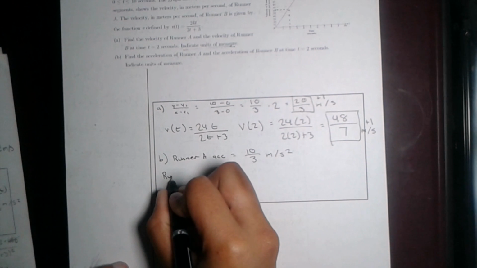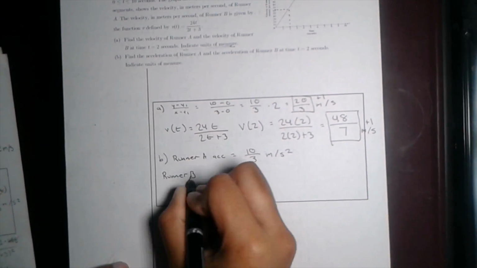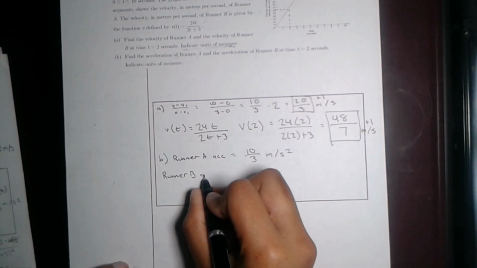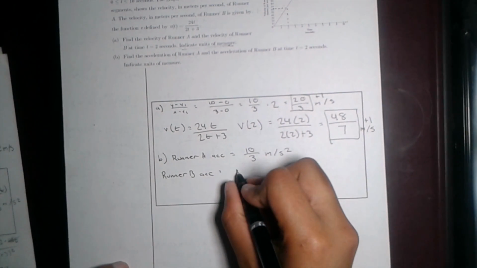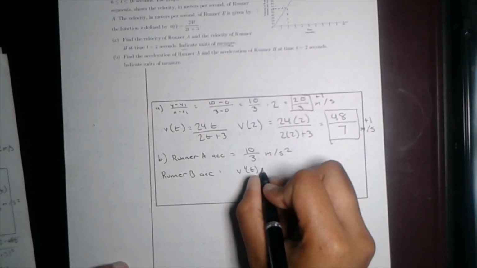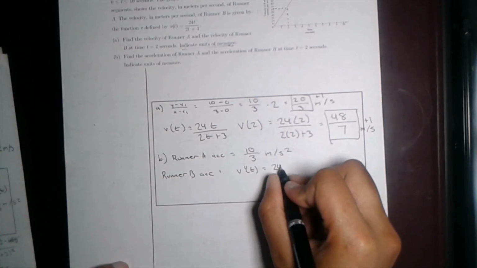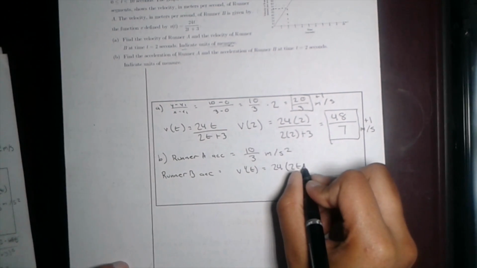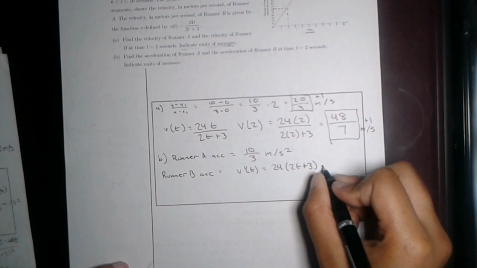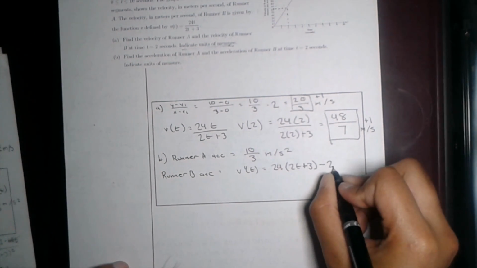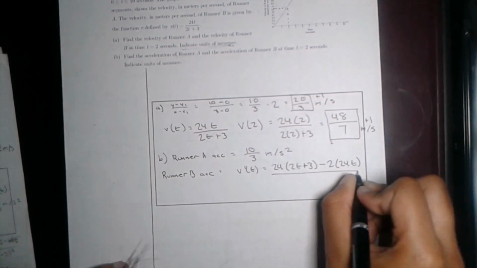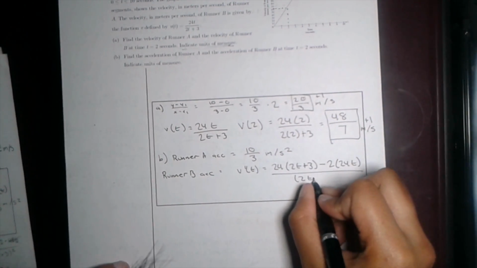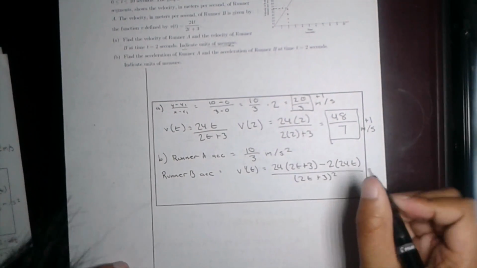For runner B, you just take the derivative of the velocity equation they gave you. So v prime of t equals 24 times (2t plus 3) minus 2 times 24t, all over (2t plus 3) squared.